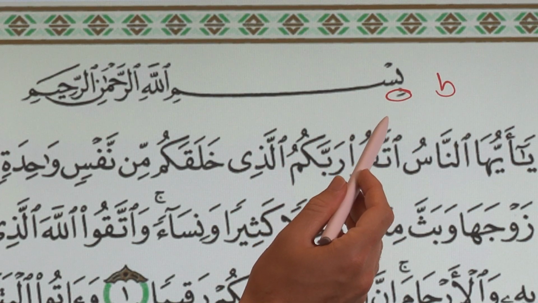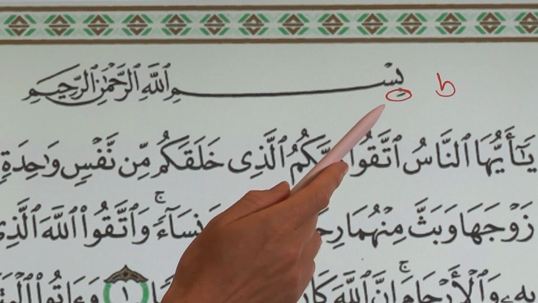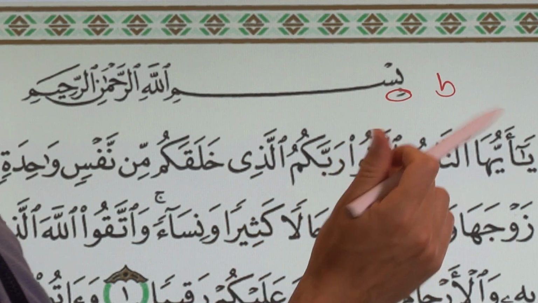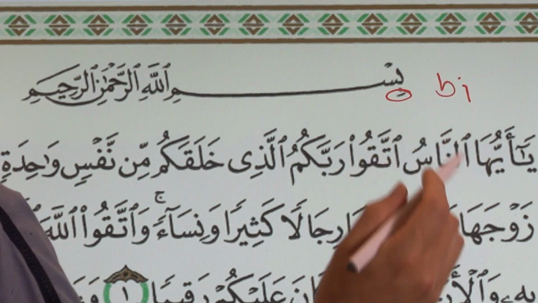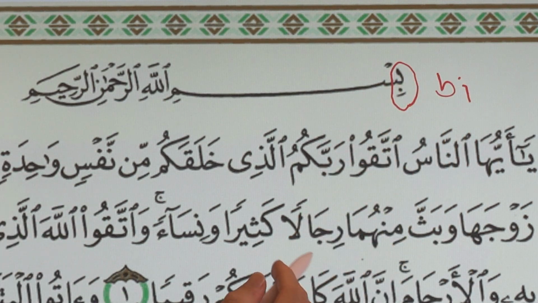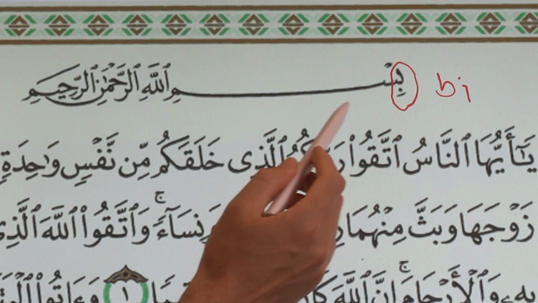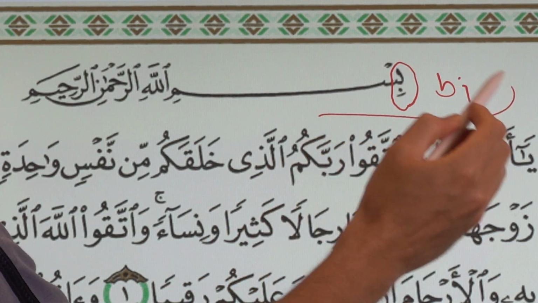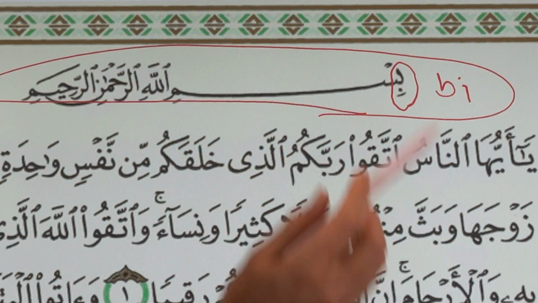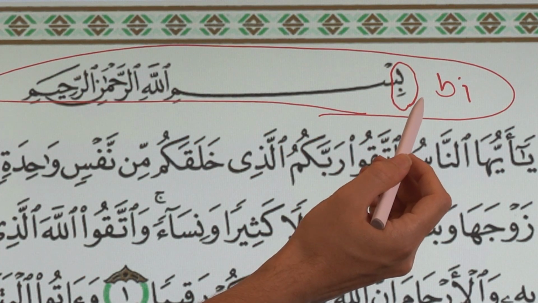This is a line written beneath a letter, which is called a kasra, which makes an E sound that we use the English I to represent. So together, this letter and vowel symbol would be pronounced Bi. Hence we wrote Bi. And this is actually the beginning of the phrase Bismillahir Rahmanir Rahim. The Basmala. Bismillah begins with B.